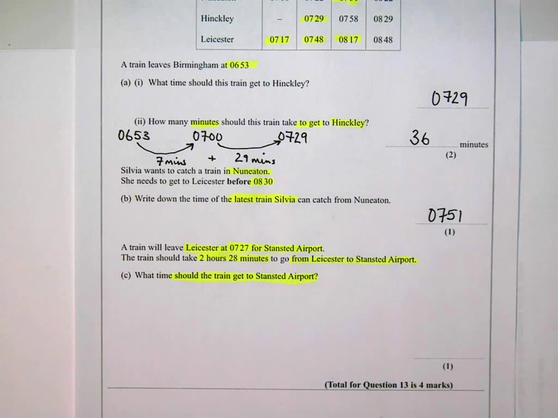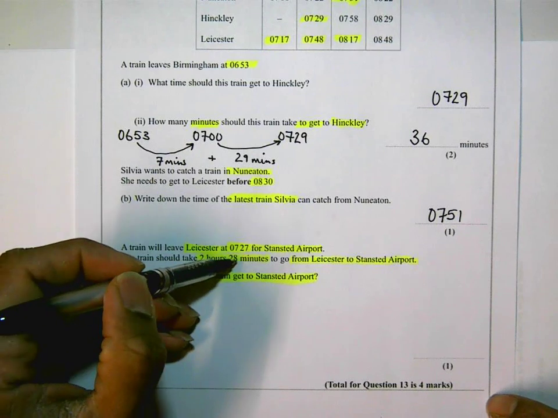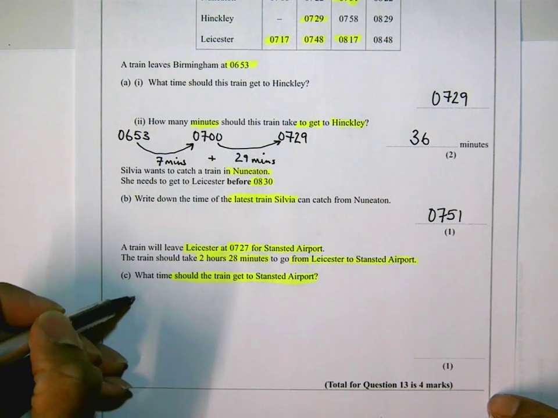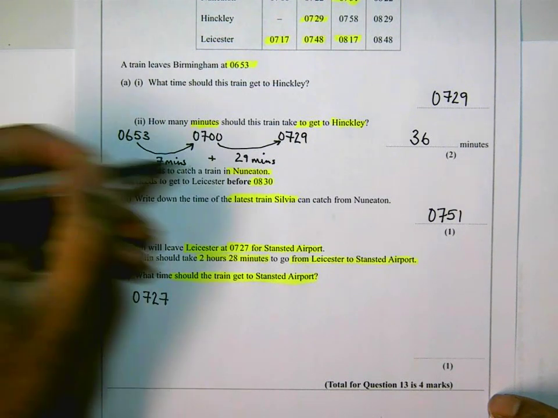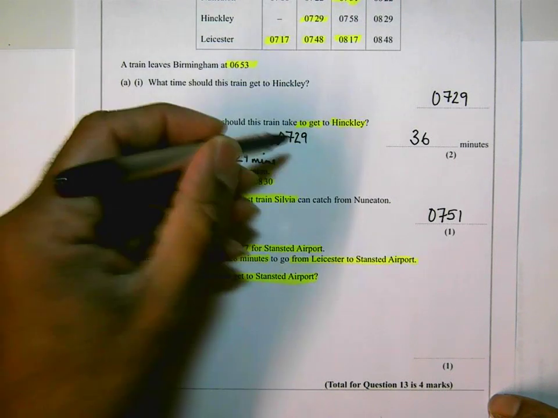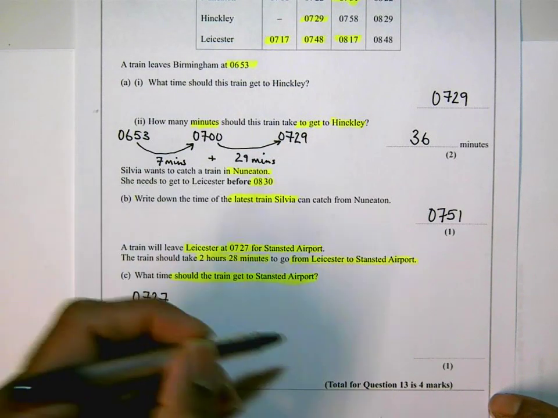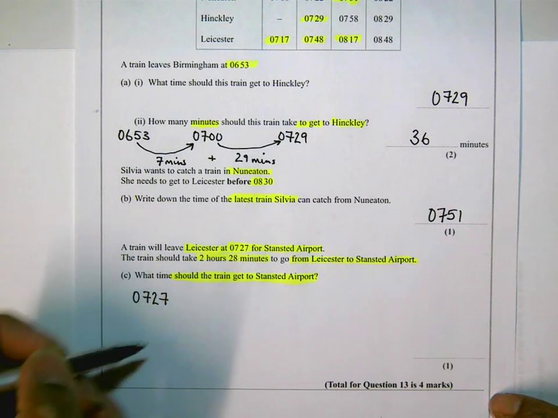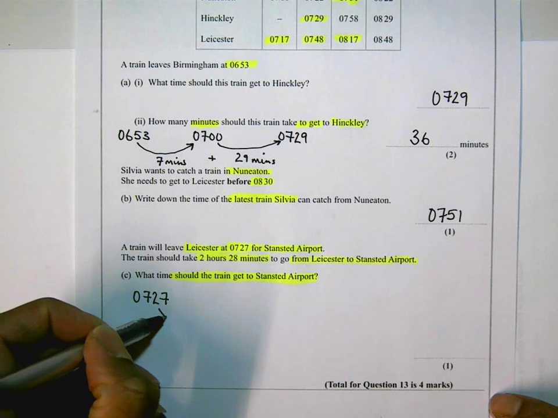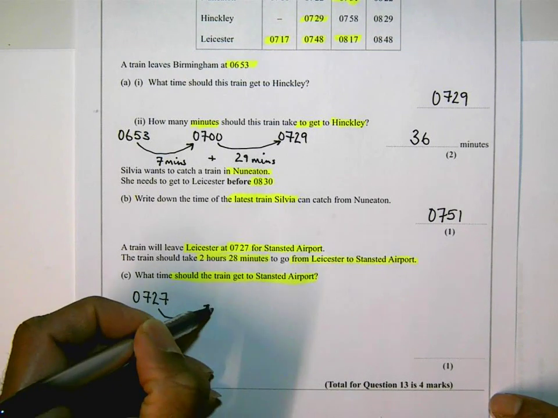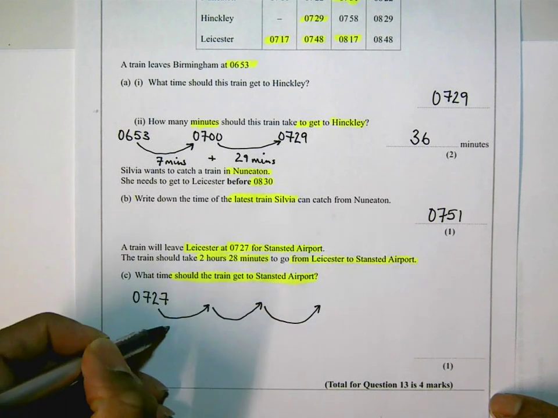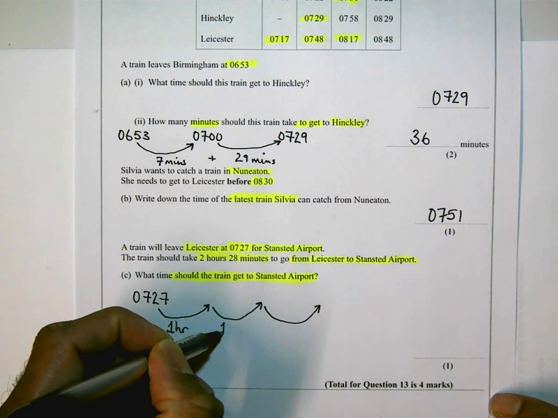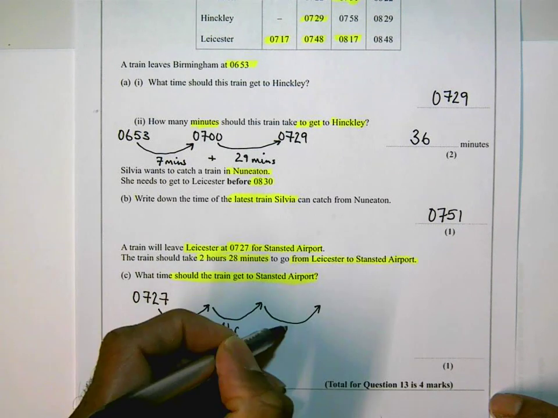All right, you're thinking about this. This is an addition question. We want to add 2 hours and 28 minutes to 7:27. Just like I did earlier, when trying to work out the time between two times, let's break it down into stages. So I want to add on 2 hours and 28 minutes. Let's think about it in 3 stages: add on 1 hour, another hour, so that's my 2 hours, and then my 28 minutes.